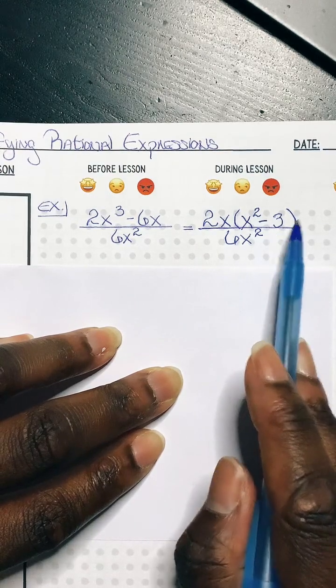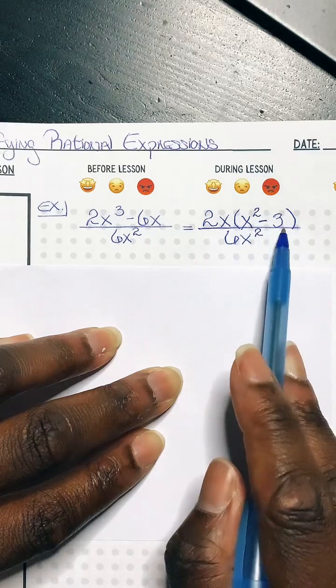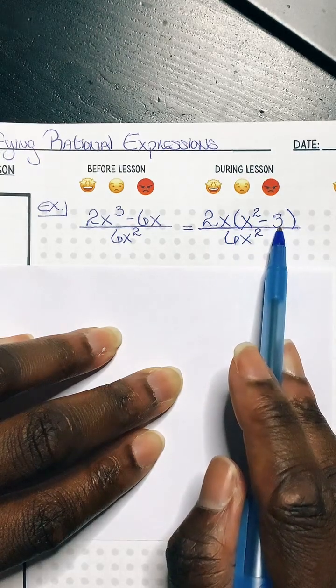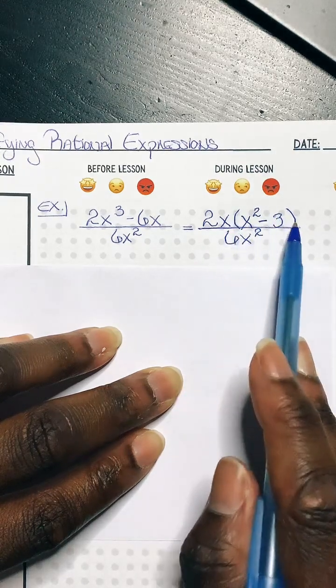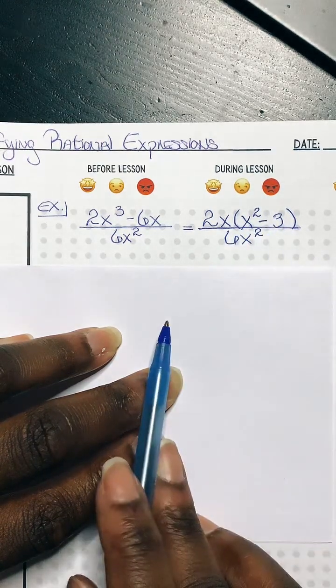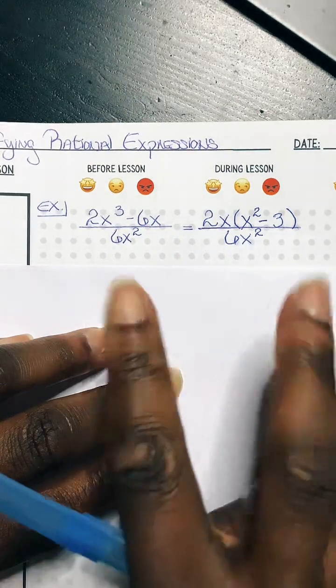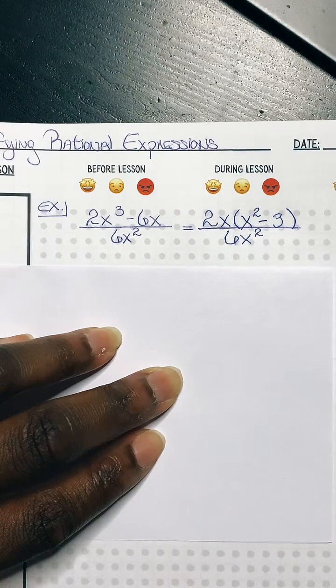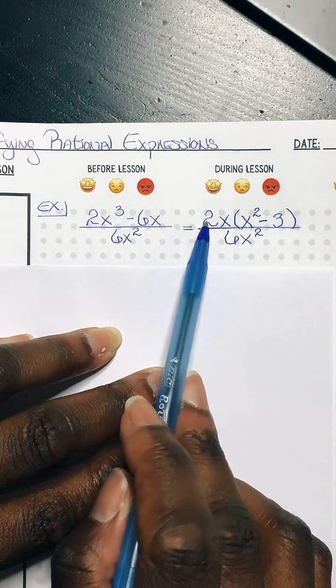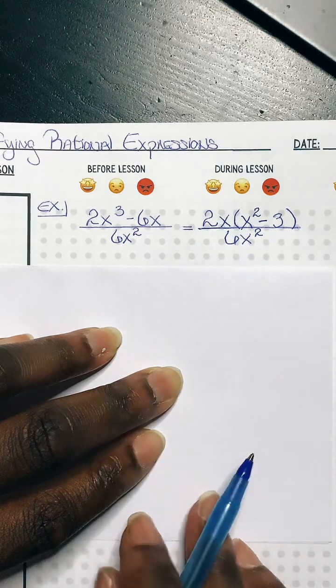The reason why is that 3 is an odd number and I'm dealing with squares, and 3 is definitely not a perfect square. So what's happening inside this parenthesis is going to stay right where it is. But we can simplify our ratio. We talked about that yesterday. So 2 and 6, they both have 2 in common.